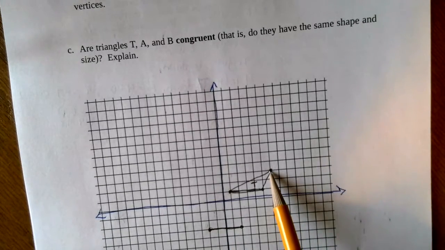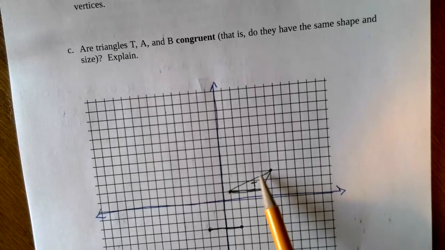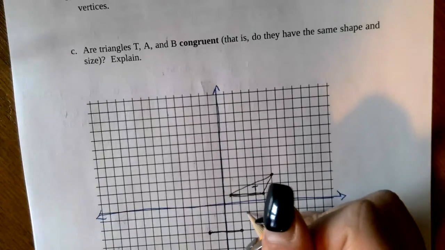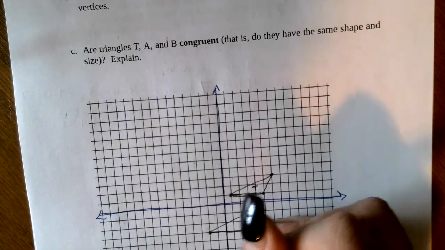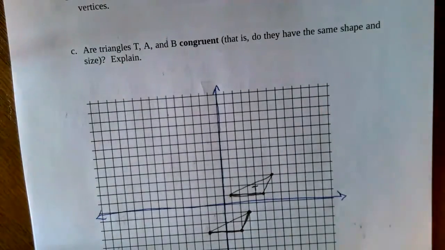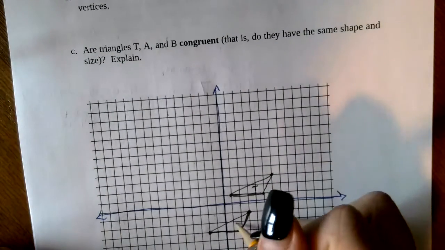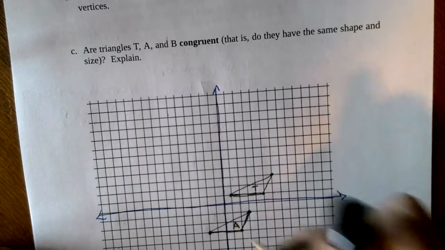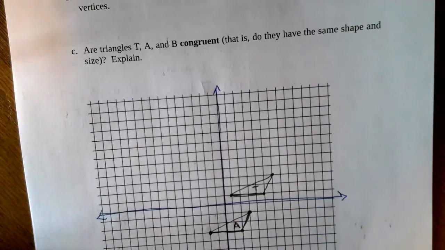Okay. This last point here, we're moving over 3. 1, 2, 3 to the left, down 4. 1, 2, 3, and 4. Okay. We can double check. Yep, it looks like the same shape. If it doesn't, you need to look at it because something is off. All right, this is triangle A. Just like that. Okay, beautiful.